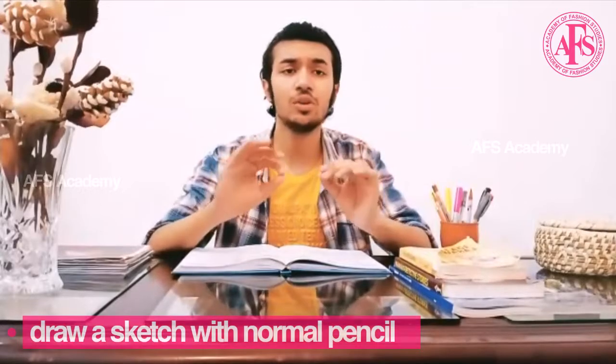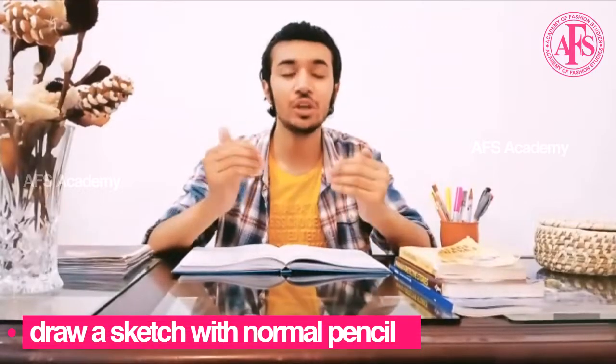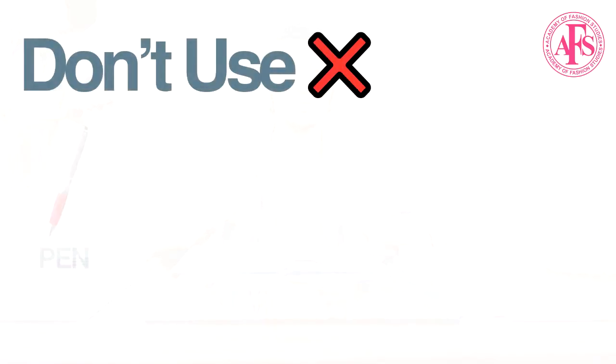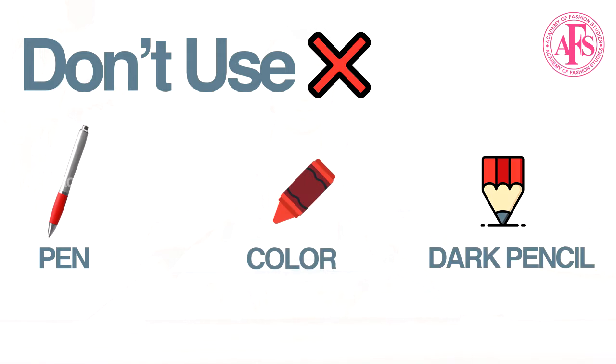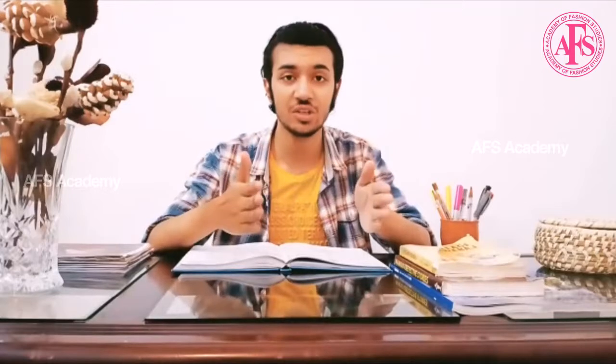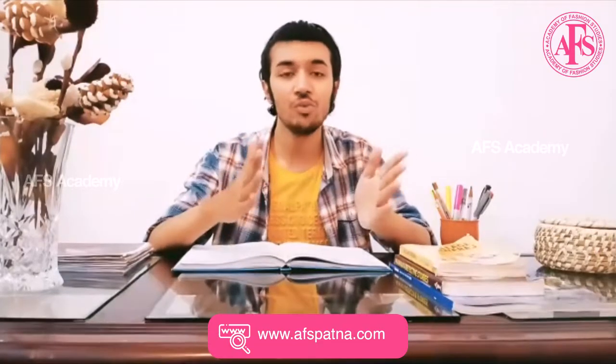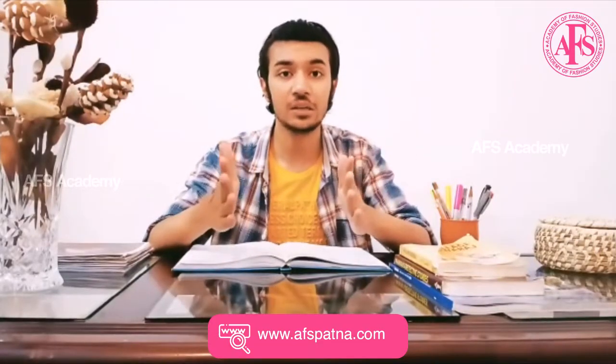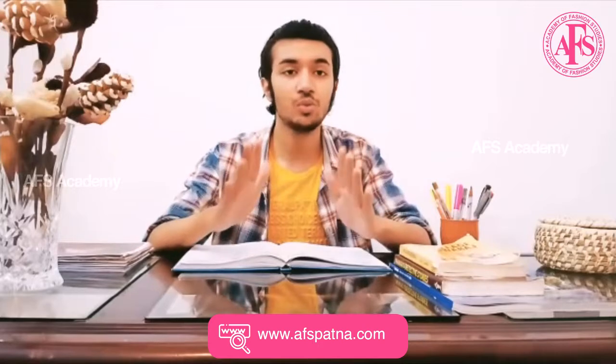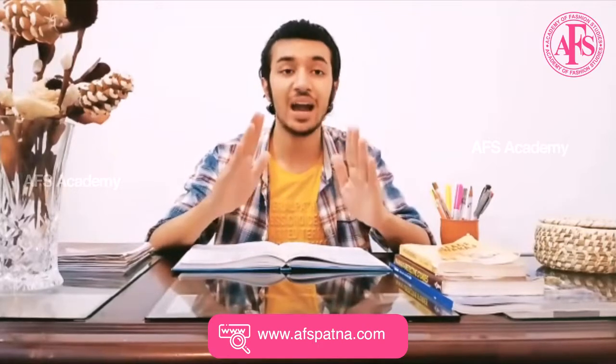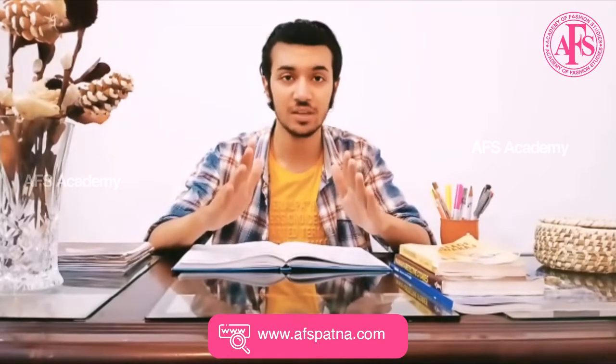For that, draw the sketch lightly with a normal pencil, just for your understanding. Don't use pen, color or dark pencils and don't highlight things, because when you portray your imagination in a 3D model, you might discover a few things while doing it. So don't finalize your sketch, just initiate it.